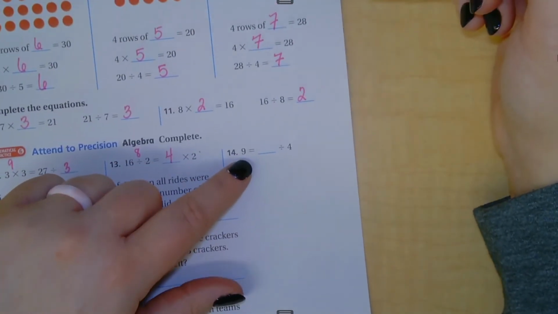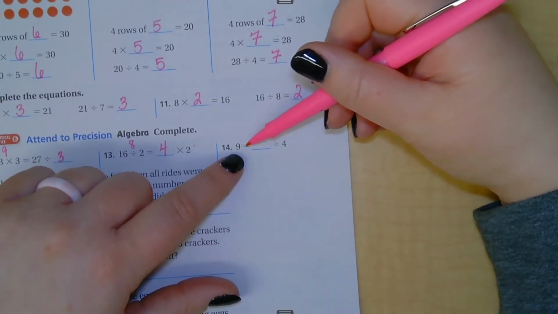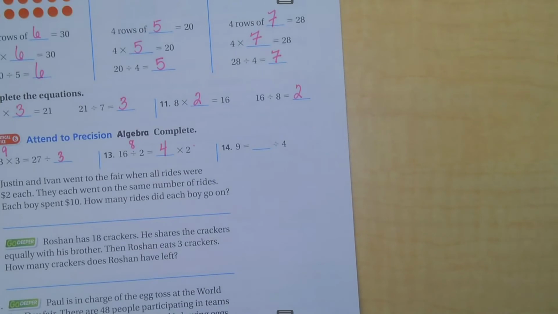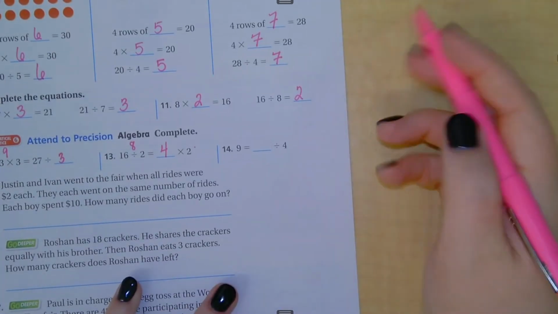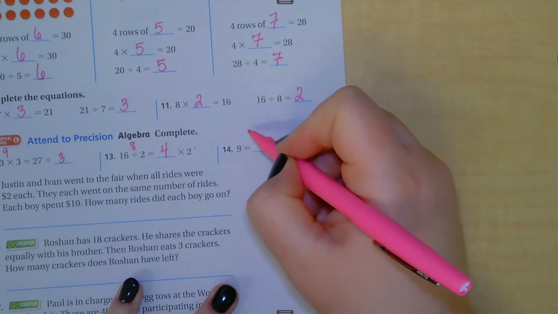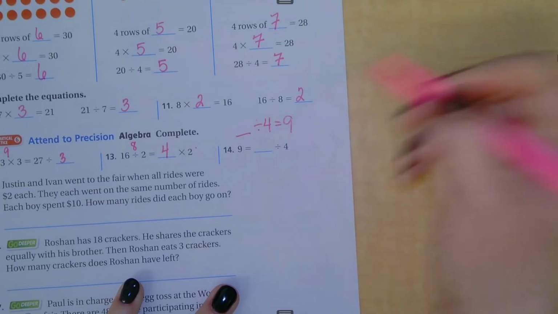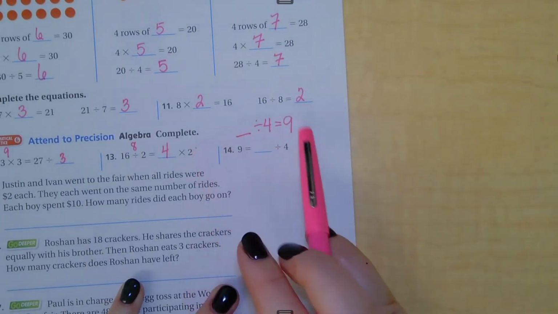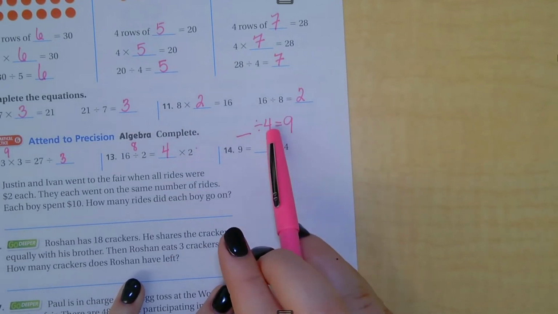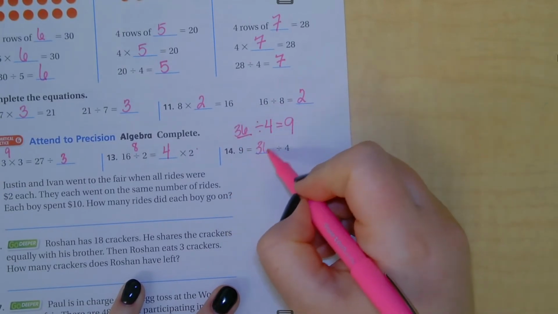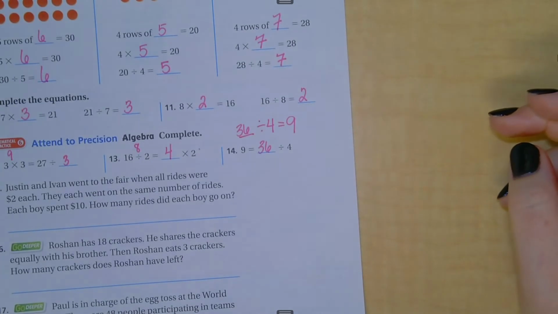Look at number 14. This side is solved already for you. So 9 equals blank divided by 4. Oh boy. So we need to find the big number. What divided by 4 is going to equal 9? Well, if you do the inverse operation, let me rewrite this so it looks clear to you. This is blank divided by 4 equals 9. If you did the inverse operation, you went backwards, it would be 9 times 4 equals what? Well, 9 times 4 equals 36. So that means that 36 divided by 4 equals 9.